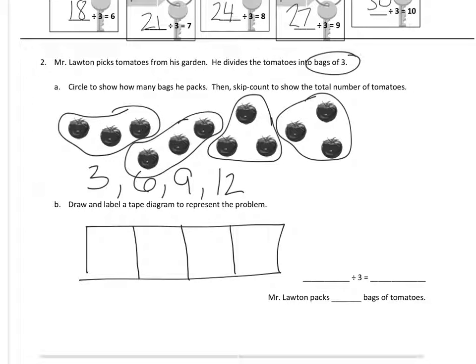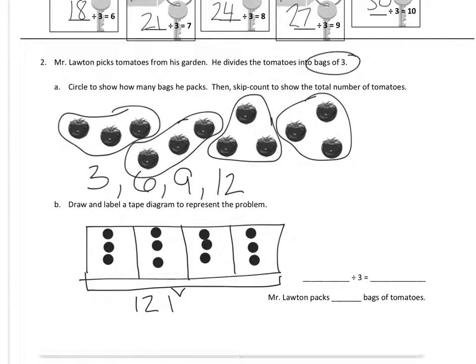We'll practice this more whenever we start to talk about fractions. How many tomatoes am I going to put in each section? 3, because there are 3 in each bag. Now let's label our total at the bottom. Draw your bracket and your arrow. Our total can represent 2 different things. First, our total is how many tomatoes? 12 tomatoes.